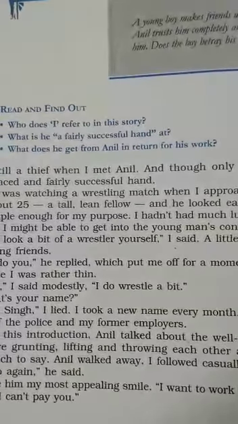"Well, I said modestly, I do wrestle a bit. What's your name? Hari Singh, I lied. I took a new name every month. That kept me ahead of the police and my former employers."